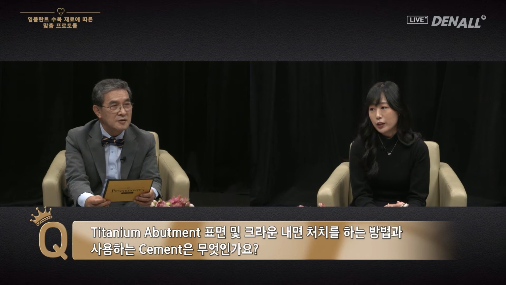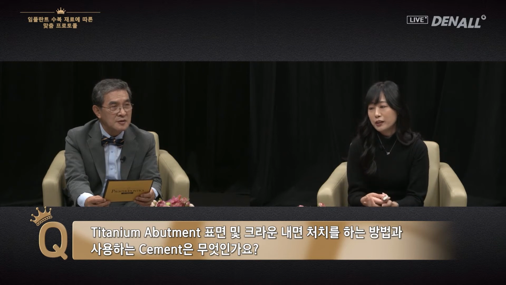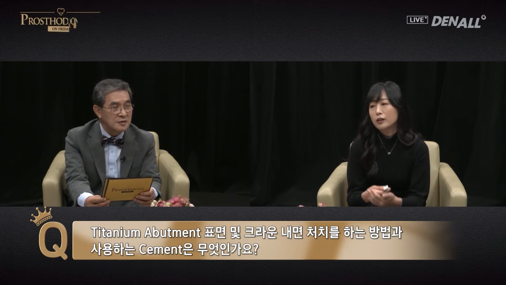If retention is additionally necessary, conduct a surface treatment both on titanium abutment and zirconia restoration. For titanium, do alumina sandblasting of 50 micrometer and then apply metal primer to do pre-treatment to increase the adhesive force. In the case of zirconia restoration, as mentioned before, sandblast molecules like Cojet or Rocatec.